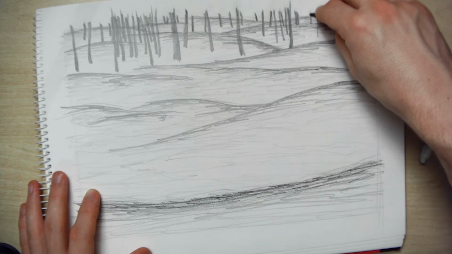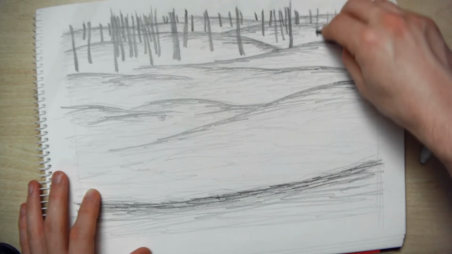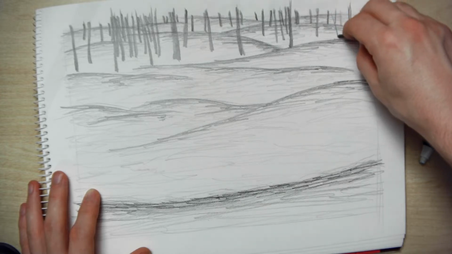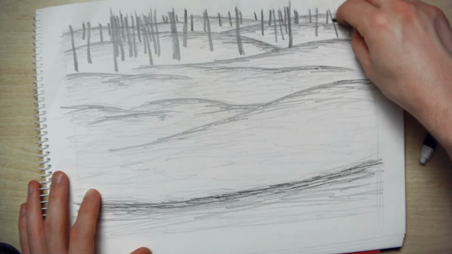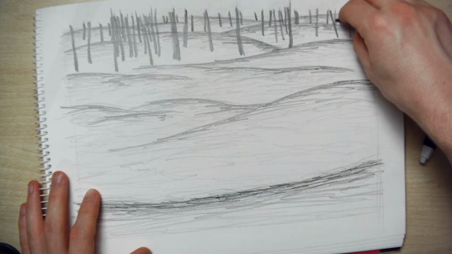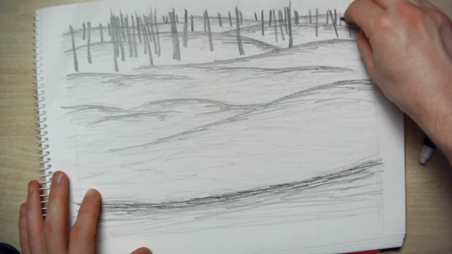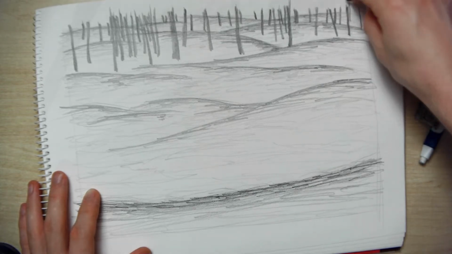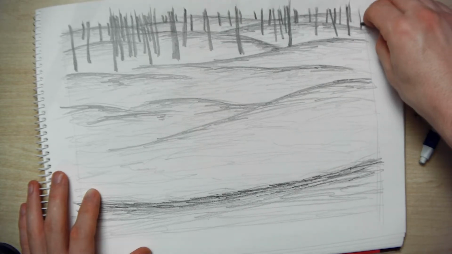I wanted those to be two, but they're so close together that we can't see a gap in them. So it looks like a really big tree in the back. And this one, and this one.